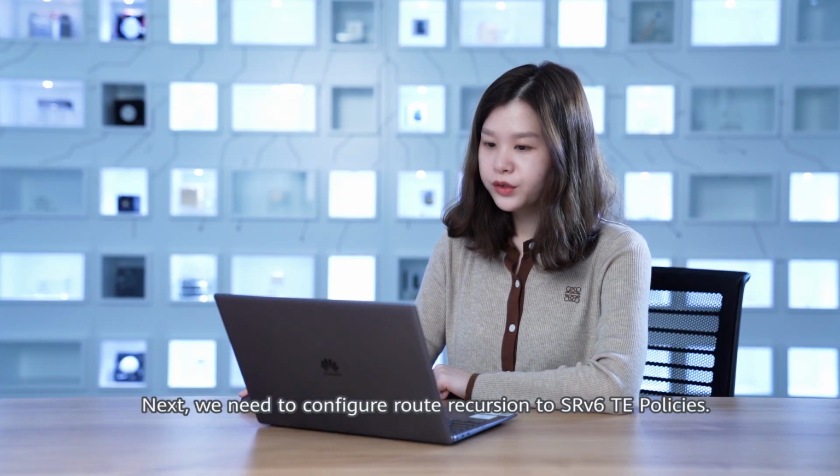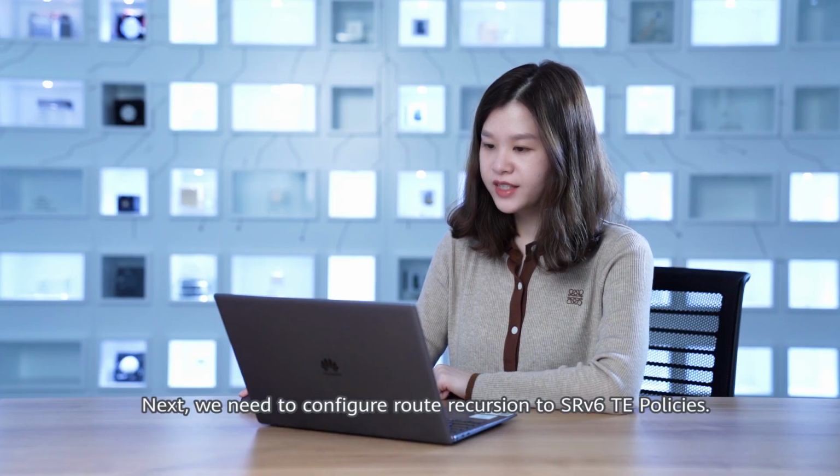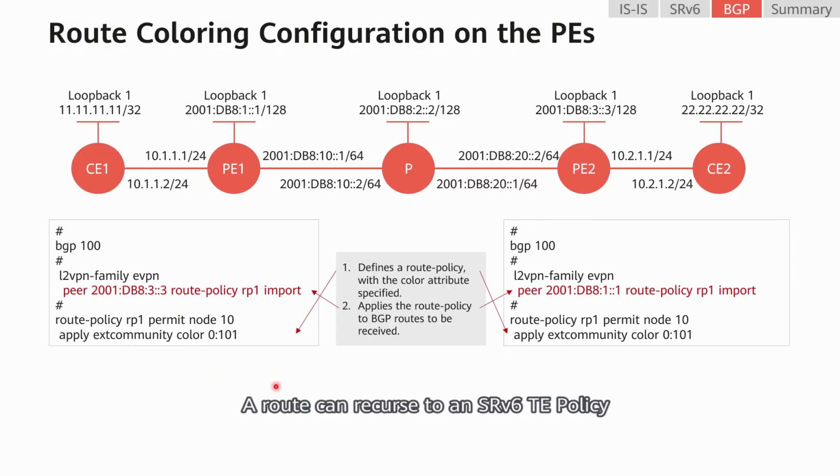Next, we need to configure route recursion to SRv6 policies. A route can recurse to an SRv6 policy only when the color and next hop of the route match the color and endpoint of the policy. To configure the route coloring function, we first need to define a route policy and specify the color attribute 0:101. The value 0, which is fixed, indicates the color flag. The color value is 101.